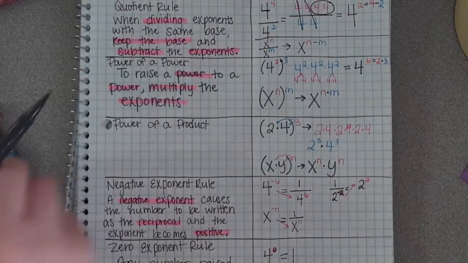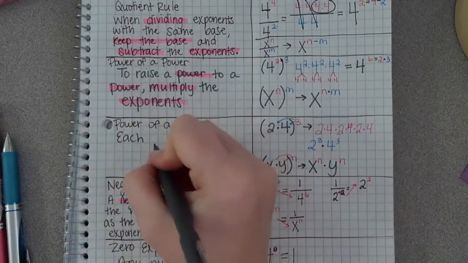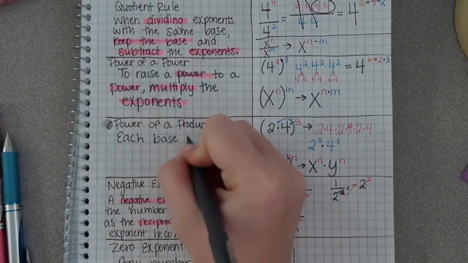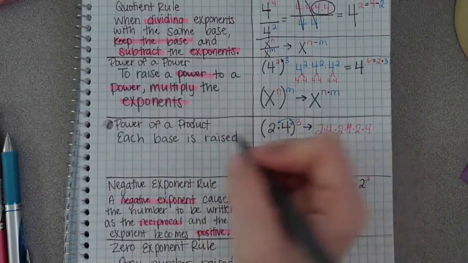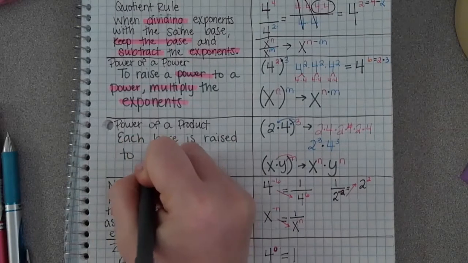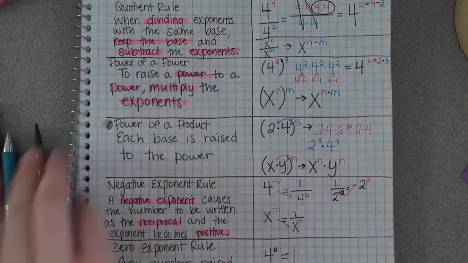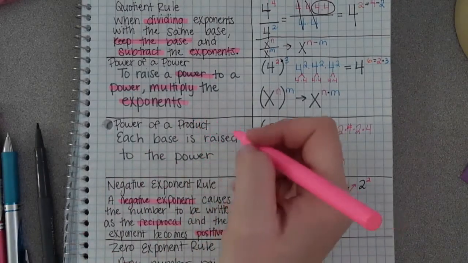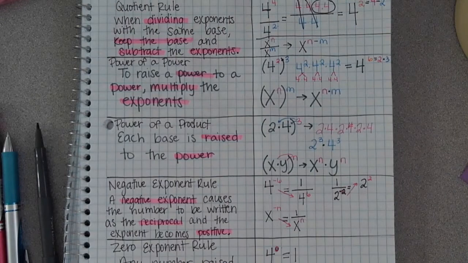So let's write our statement. Each base is raised to the power.